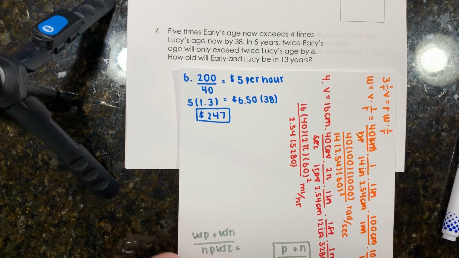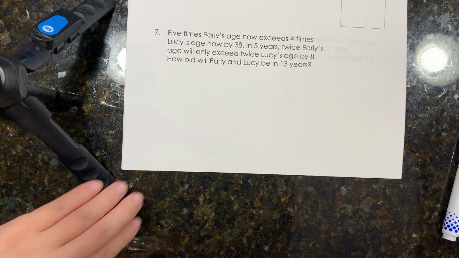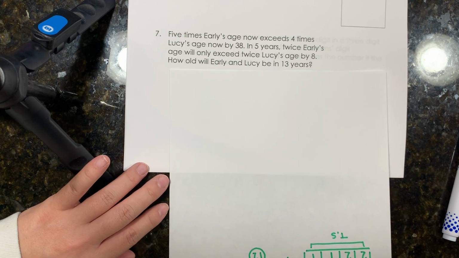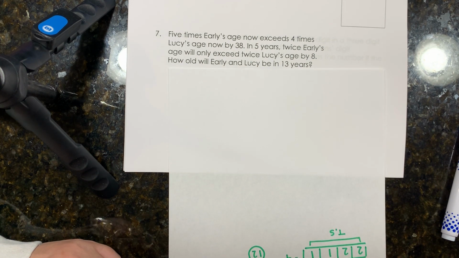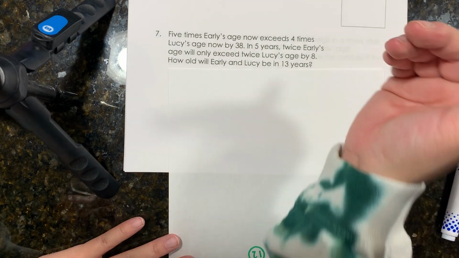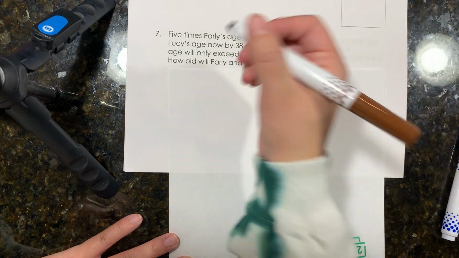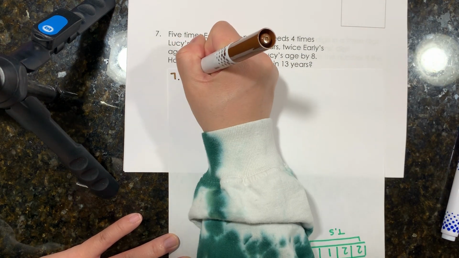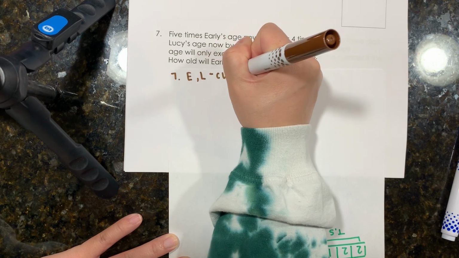Okay, moving on to number 7, we have 5 times Early's age now exceeds 4 times Lucy's age now by 38. In 5 years, twice Early's age will only exceed twice Lucy's age by 8. How old will Early and Lucy be in 13 years? So for number 7, I have Early and I have Lucy, and this is going to be their current ages.